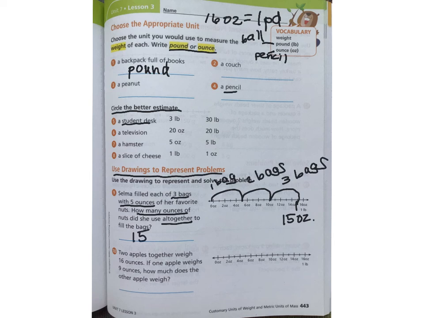Remember, when you're abbreviating ounces, if you want to write a little less, you could write oz, period, instead of writing out the whole word ounce. Okay? So I want you to do the same thing on number 10.